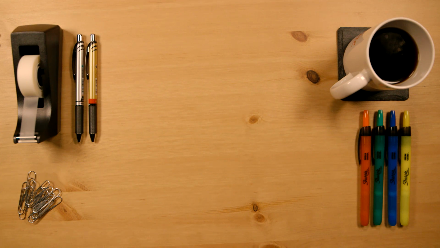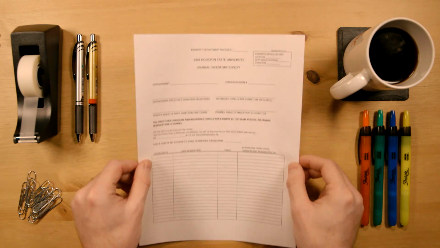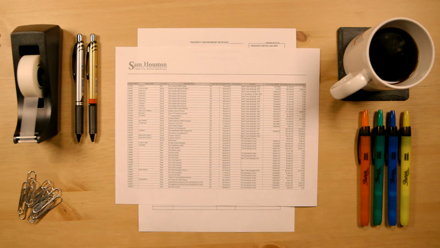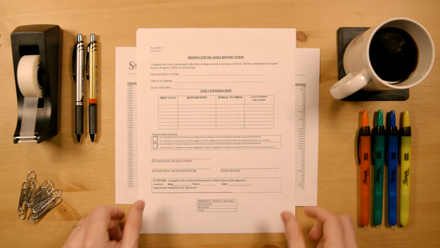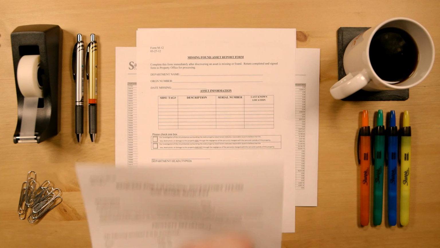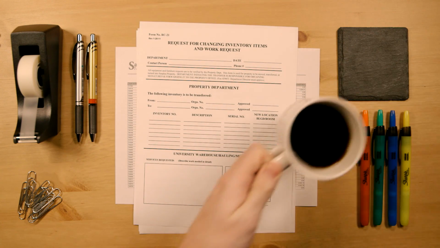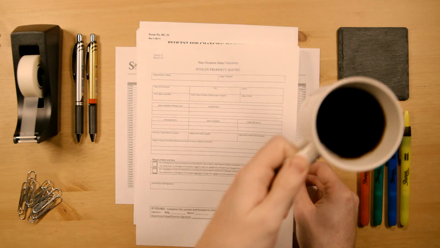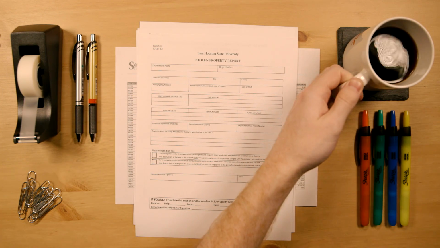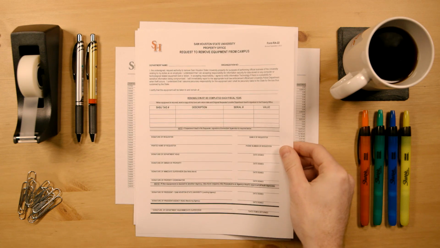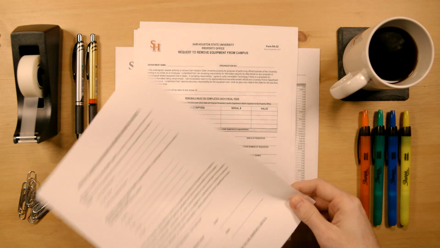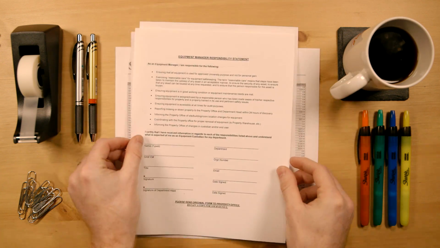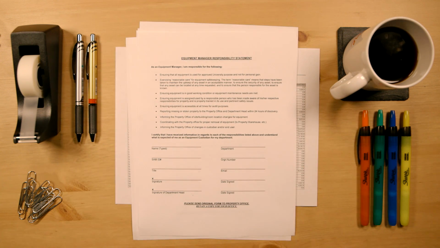Here are all the points we'll be reviewing today. The Annual Inventory Report cover page. How to complete the inventory printout. The M12 Missing Found Asset Report Form. The RC21 Request for Changing Inventory Items and Work Request Form. The S12 Stolen Property Form. The RA22 Request to Remove Equipment from Campus Form. The Notice of Change in Department Info and/or Authority Form. And finally, the Equipment Manager Responsibility Statement.